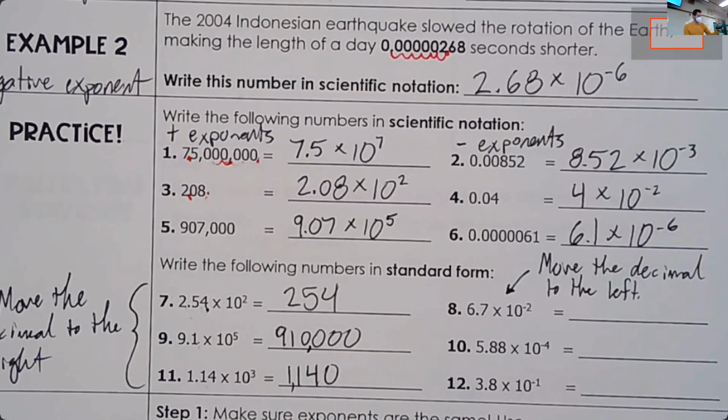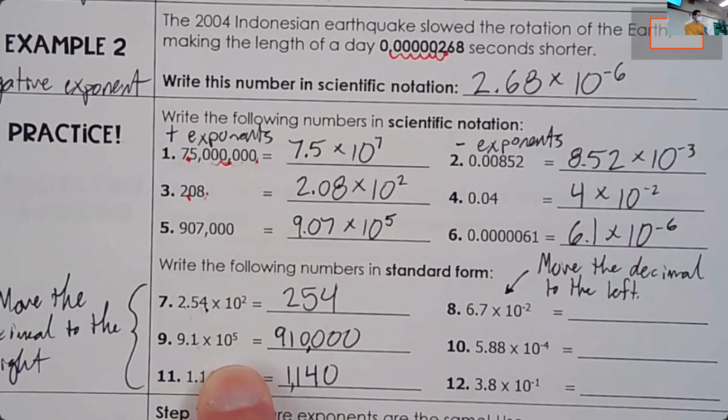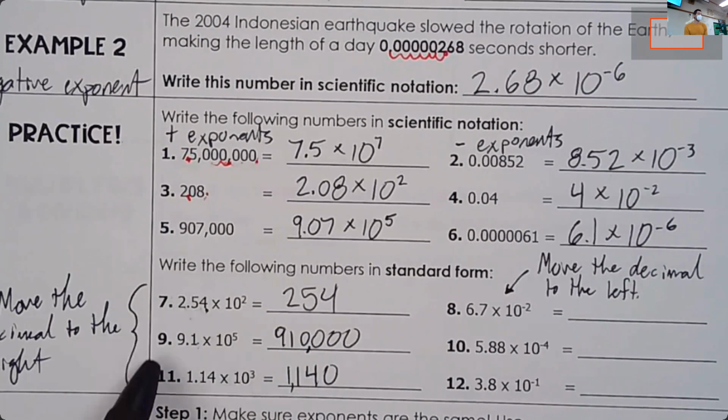And again, you're welcome to use the calculator. You can type in 9.1 times 10 to the 5th power, and it'll give you 910,000. So that is something that you can do. Are there questions on these 3 here, 7, 9, or 11?